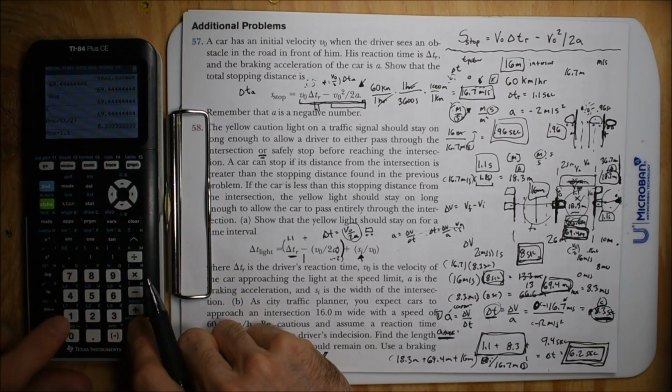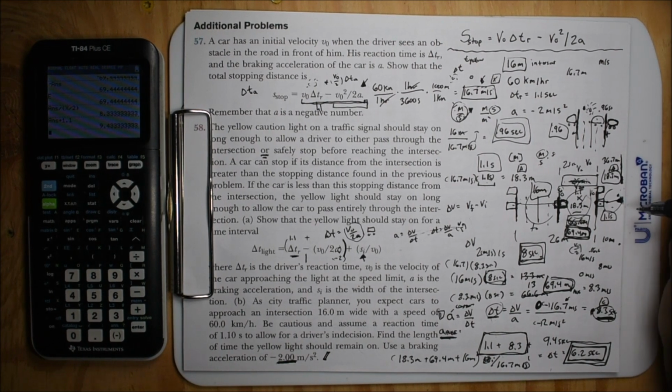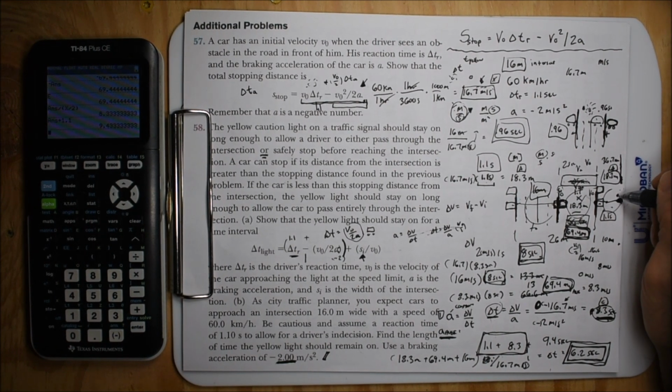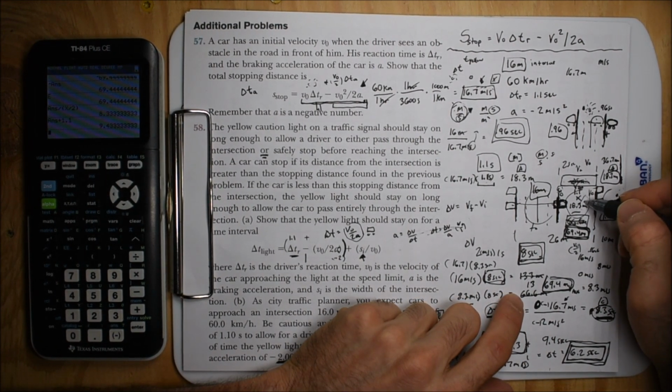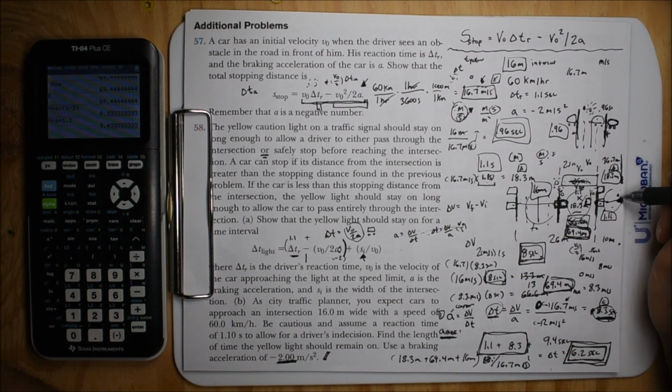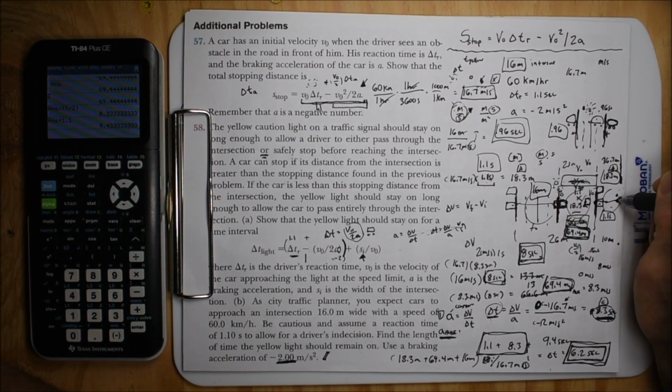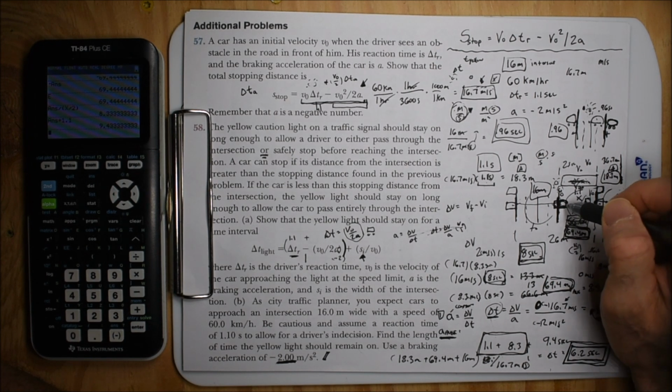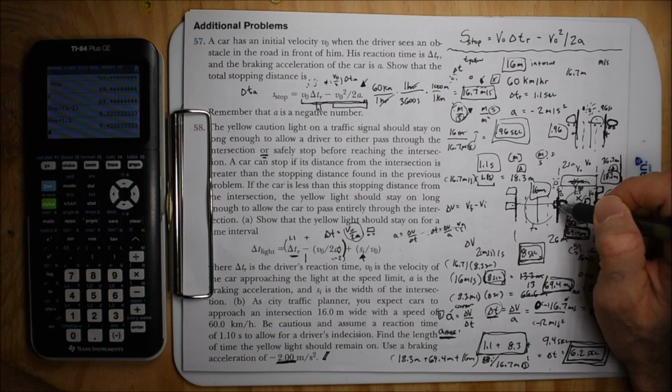So, plus 1.1. So, it's going to take you 9.3 seconds. So, I mean, you're going to be almost stopped right here, and that light's going to turn red. Because if you're right here, you can stop. That's the crazy thing. You can stop, but it's going to take you 9.4 seconds to actually stop your car.